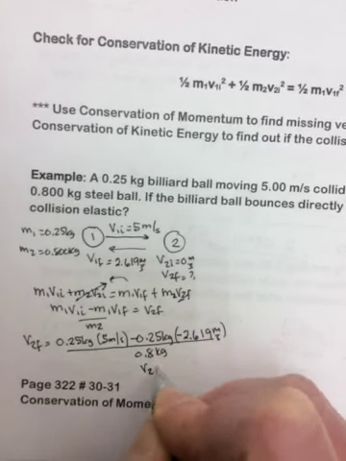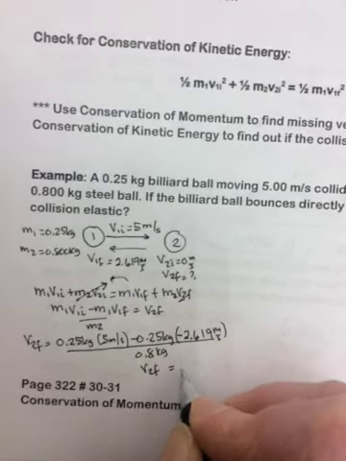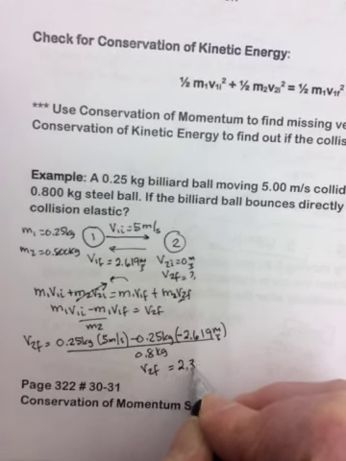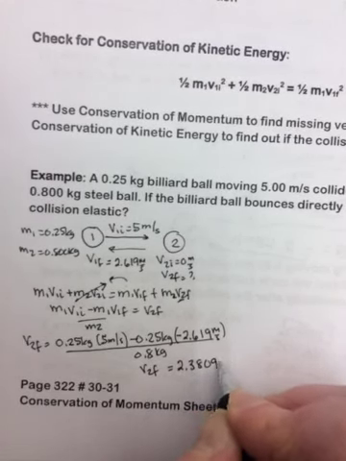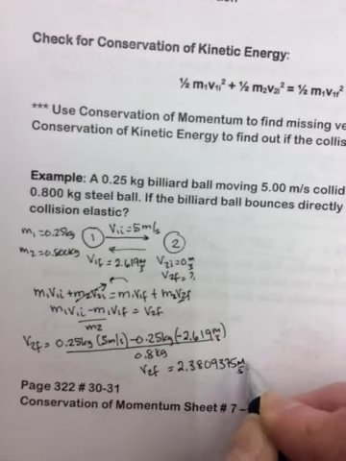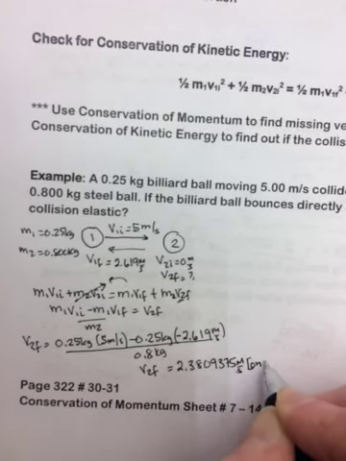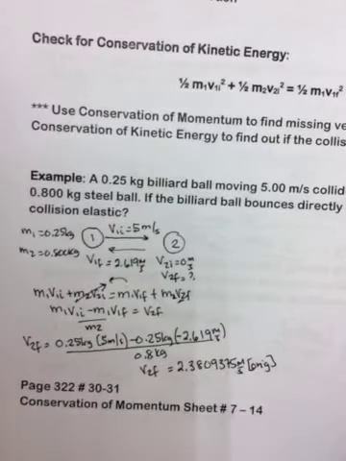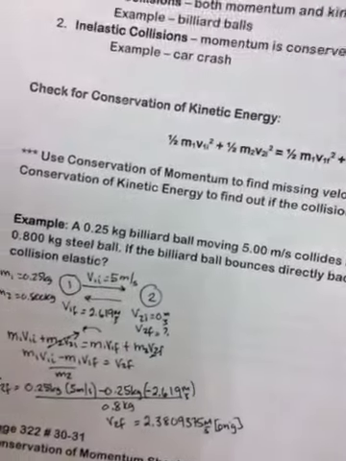So when we do this, we get a V2F of 2.3809375 meters per second in the original direction. Okay? So now we have the velocity of the missing ball.